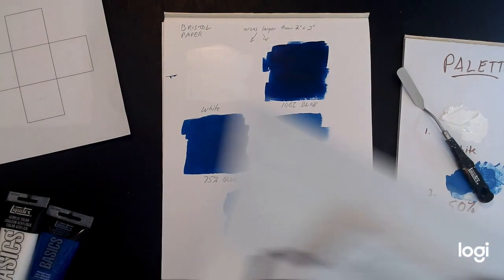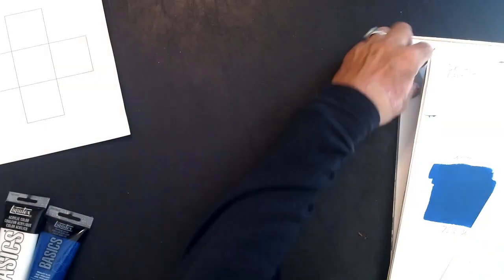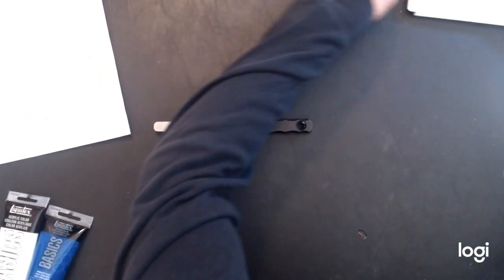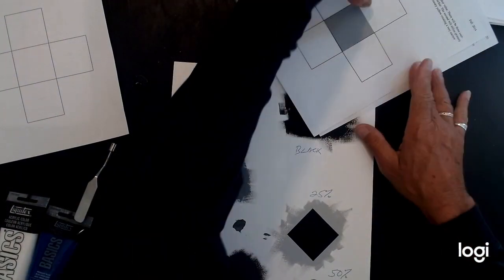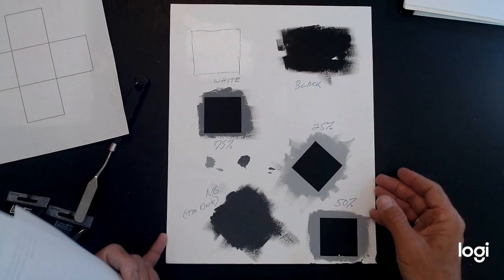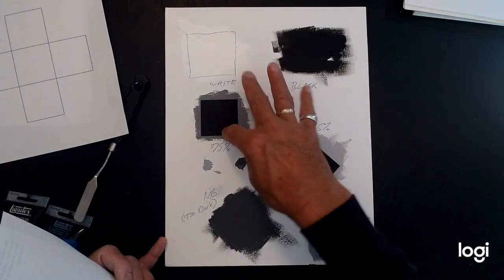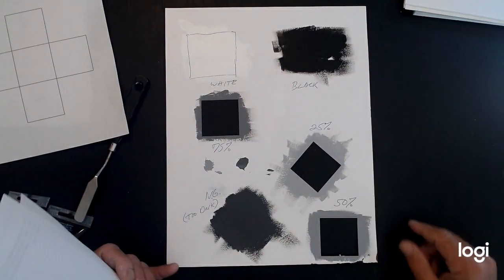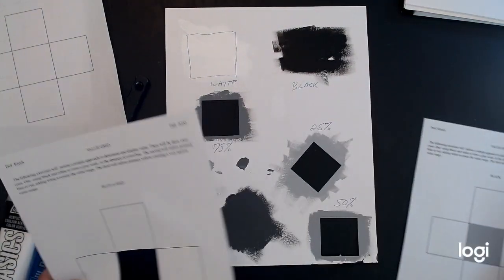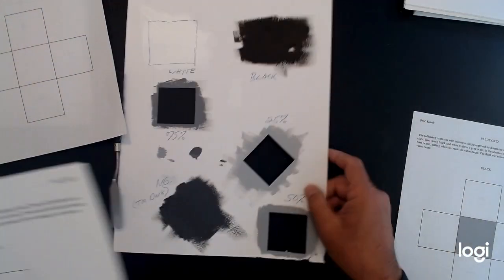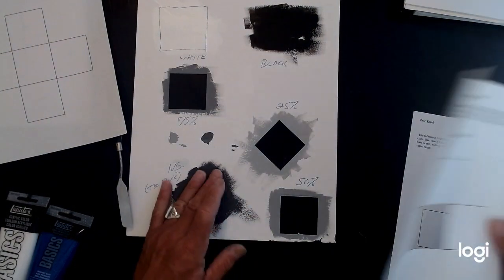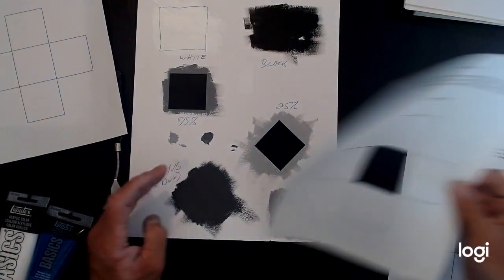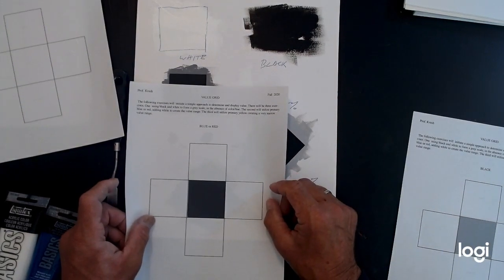So here's an example. I know there's a lot of stuff here. I'll try and keep it organized. Here's a bunch of ones that were done for the grays. So here's black, here's 75%, 50%, 25%. What I've done with this was I put this sheet, it's already cut out so you don't see the white paper, over that area, just as if it was going to be here.